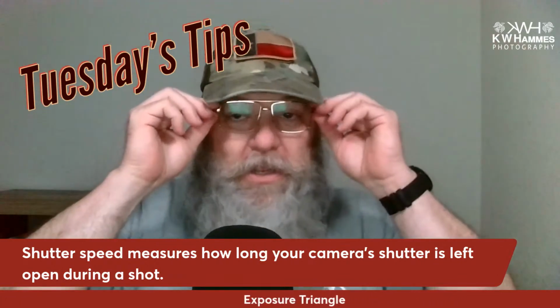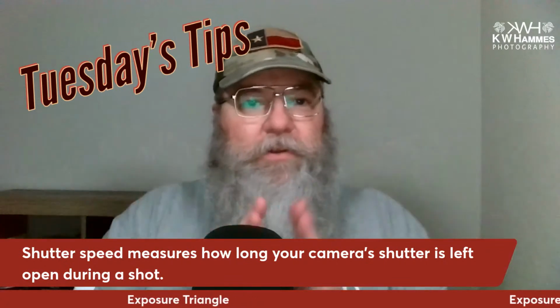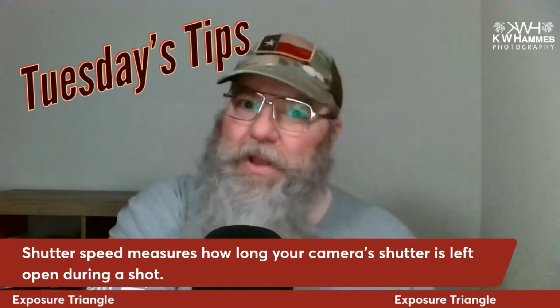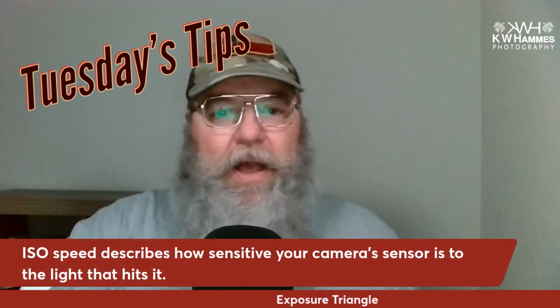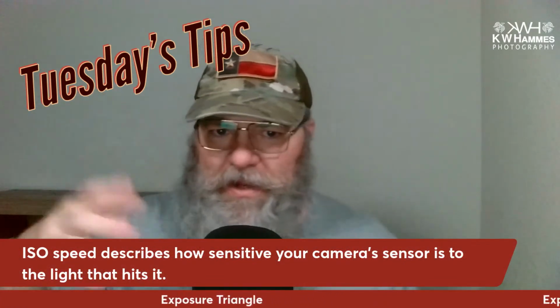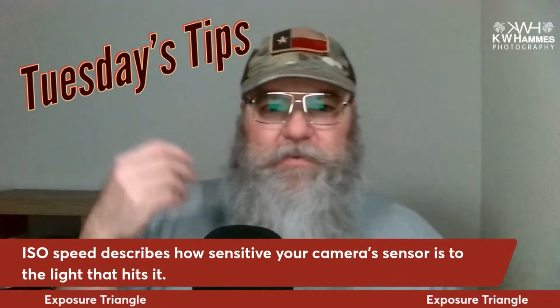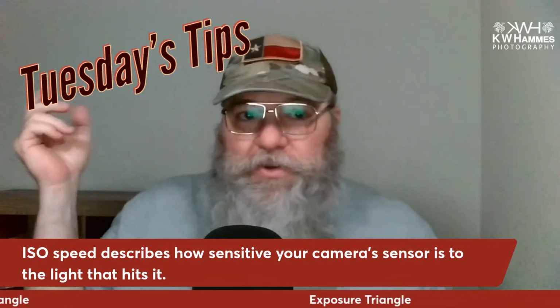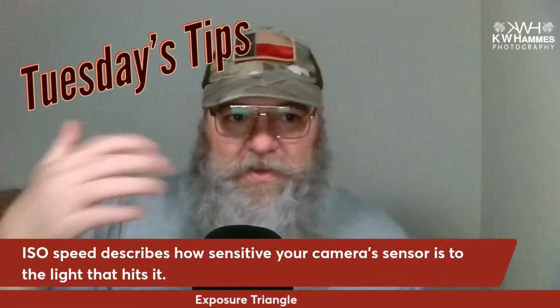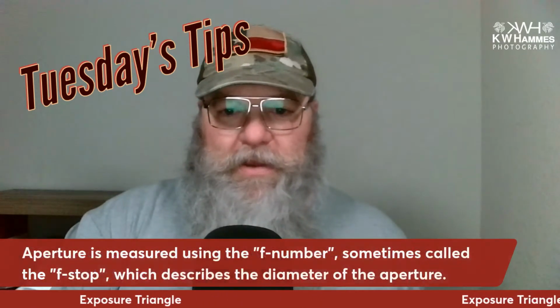Now, shutter speed measures how long your camera shutter is left open during the shot, okay? And this is measured usually in fractions of a second. If you're doing night photography or some other kind of special stuff, you may be using very long exposures. But for the most part, we're doing seconds or less. Okay. ISO speed, like I said, describes how sensitive your camera's sensor, or the film, if you're shooting film, is to the light that it receives.